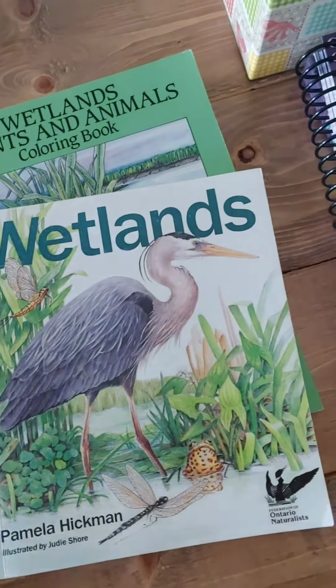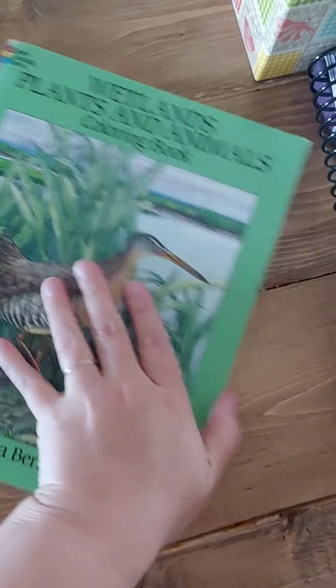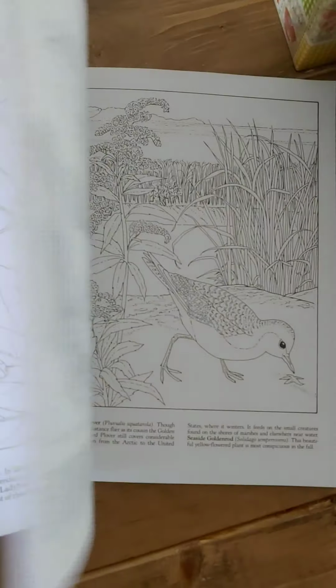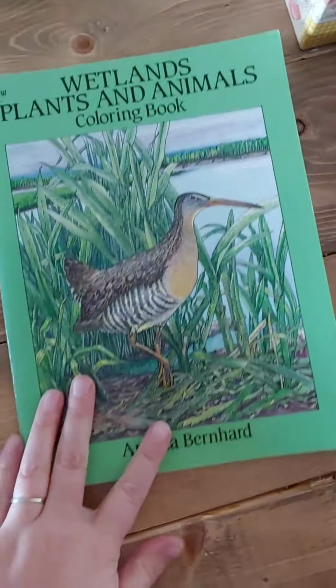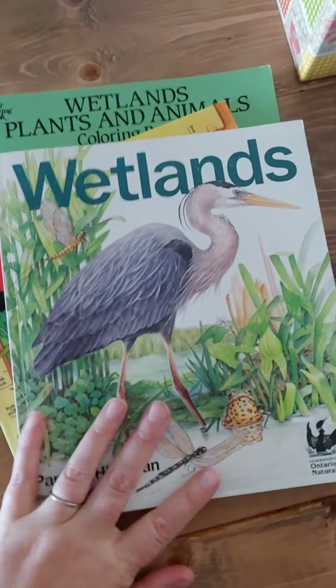ponds in the winter. This also came with that wetland book, and it is just a coloring book. So as we're studying, we can cut these out and put them in our nature journal. So we're doing nature studies super, super simple this year.